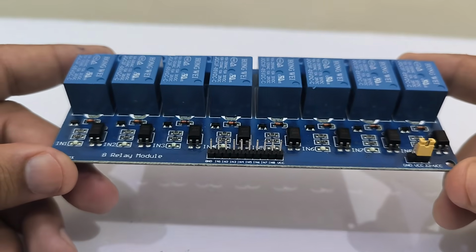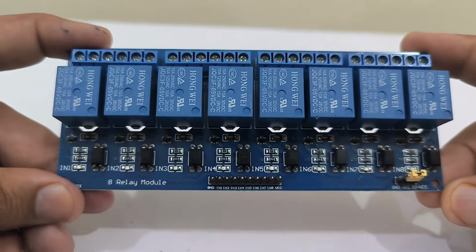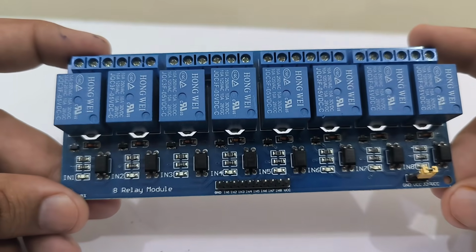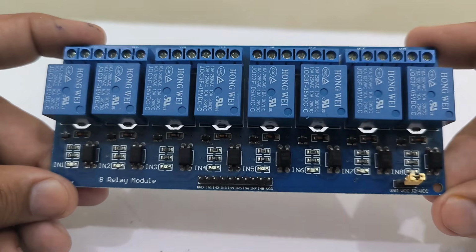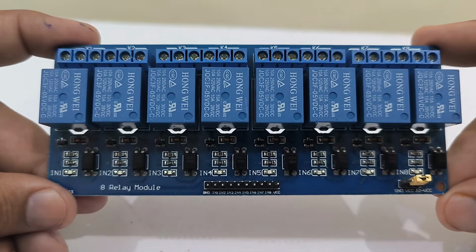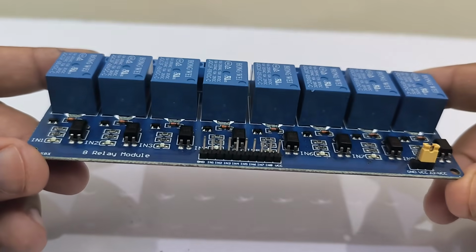For example, IN1 controls relay 1, IN2 controls relay 2, and this continues all the way up to IN8 controlling relay 8. By connecting these input pins to the GPIO pins of the ESP32, we can control all 8 relays directly from the Blynk mobile application.